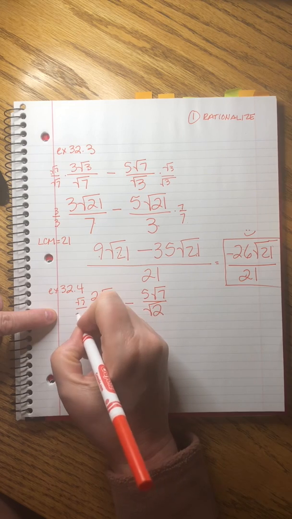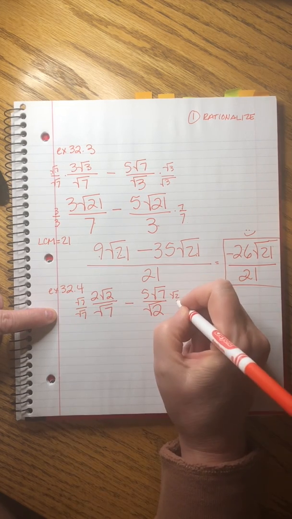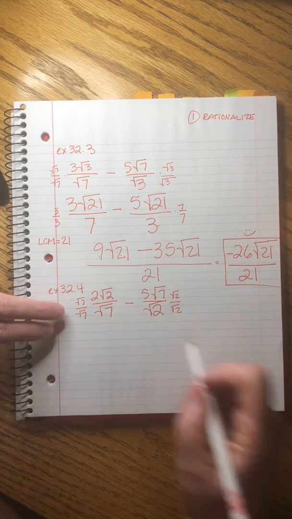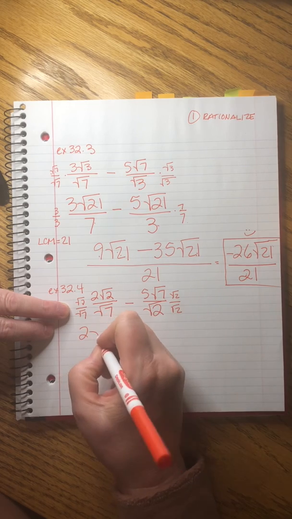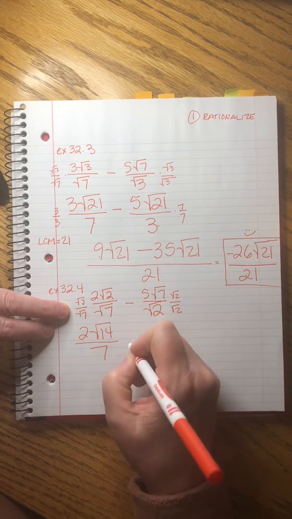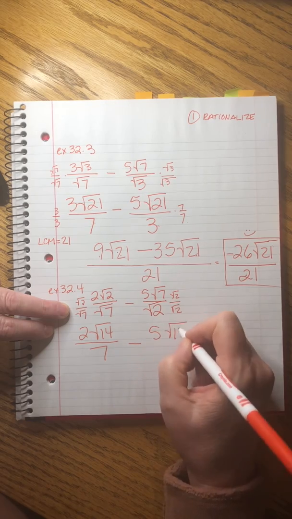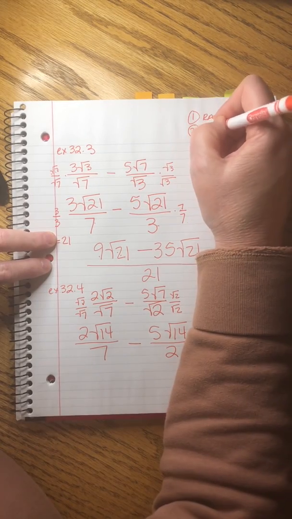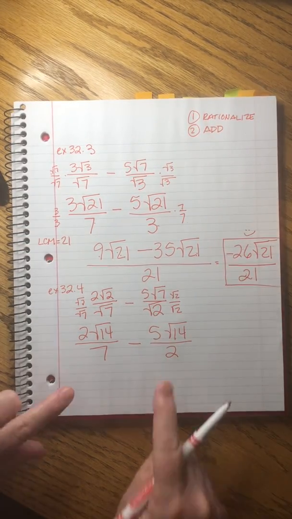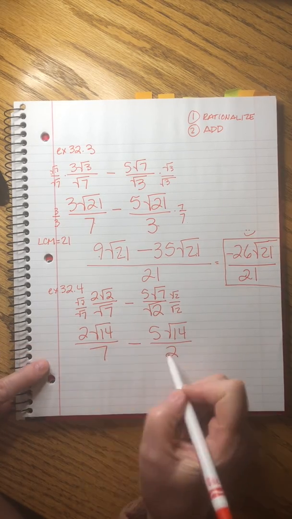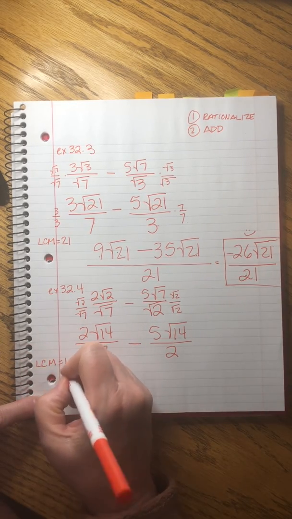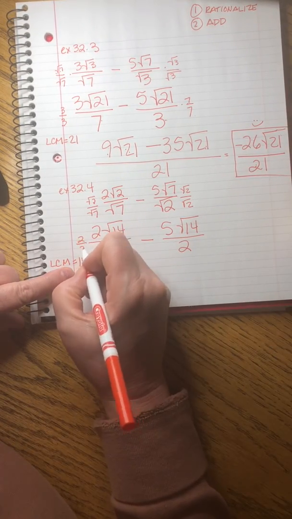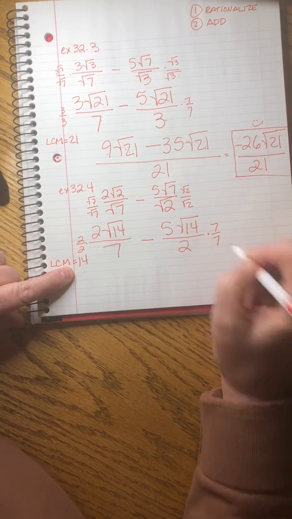Square root of 7 times square root of 7, square root of 2 over square root of 2, right? So that'll be a number, that'll be a number. Combine the pigs, so it's 2 square root of 14 over 7 minus 5 square root of 14 over 2. Now we're rational. The second step is to add. Fix those denominators, squish them together. Our LCM is going to be 14. I'm going to squish up because we're down at the bottom. So this I'll have to multiply by 2 over 2. This I'll have to multiply by 7 over 7.